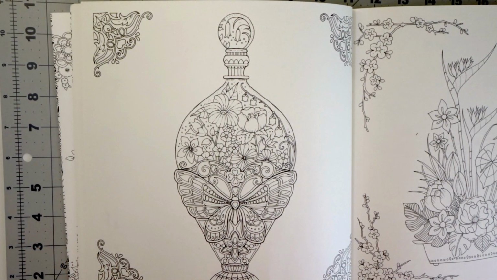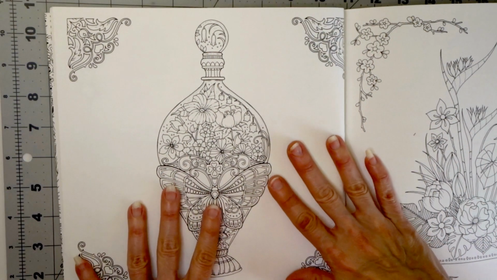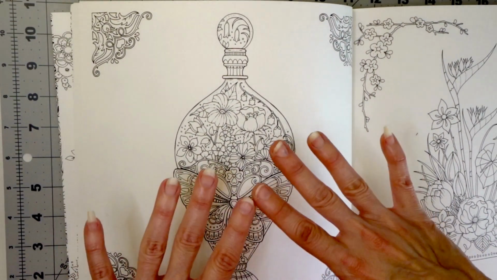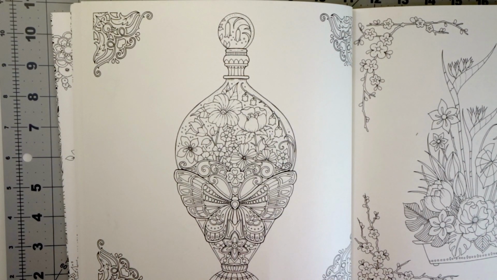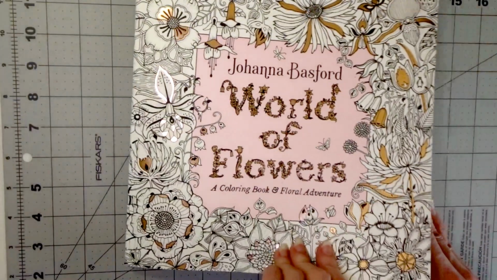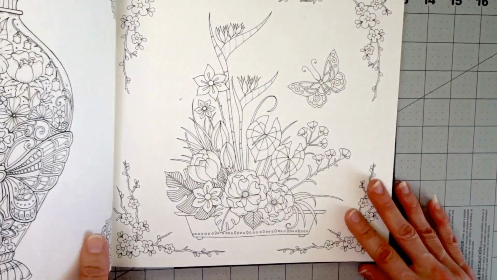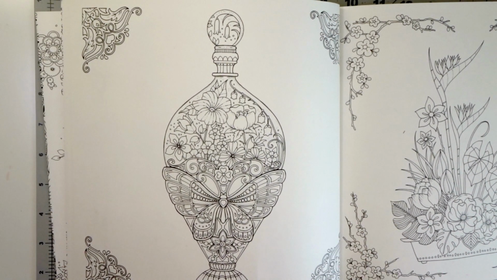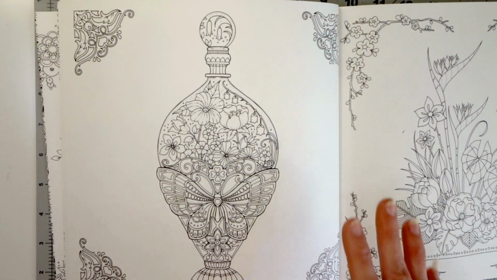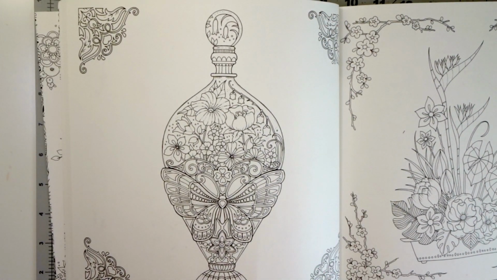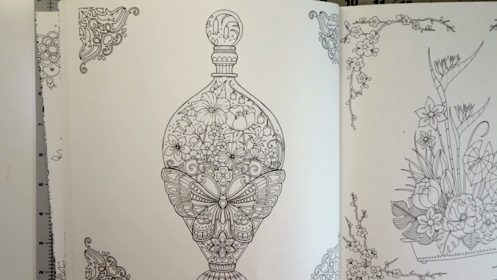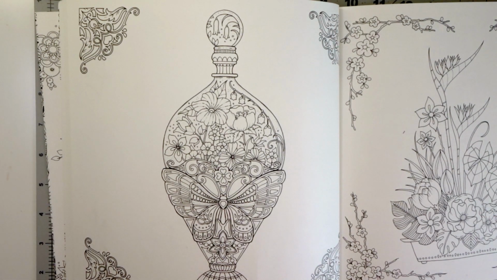So the next thing I want to talk about is how to decide what colors you want to put on your page. This page is from Johanna Basford's World of Flowers. I look at the page, and I'm feeling some inspiration from it, because as you all know, when you look through a book and pick your page, you're feeling inspired by that page, and that's what makes you want to color it. And I don't know about you, but once I start laying the colors down on the page, I create even more inspiration for myself and more motivation to want to color it.